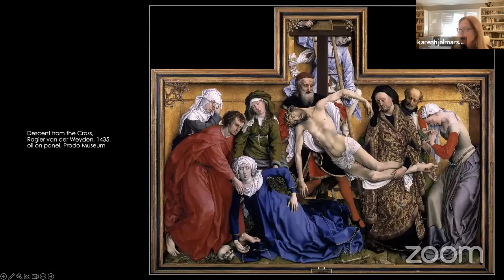So who were the people in this? So we have Mary Cleophas, who is a half-sister of Mary. We have John the Evangelist helping to hold Mary up. We have Mary Salome in green. We have Joseph of Arimathea and Nicodemus. Nicodemus is in red, Joseph of Arimathea in black and very ornate. And they were known to be the helpers that helped with the burial and dealing with Christ's body.